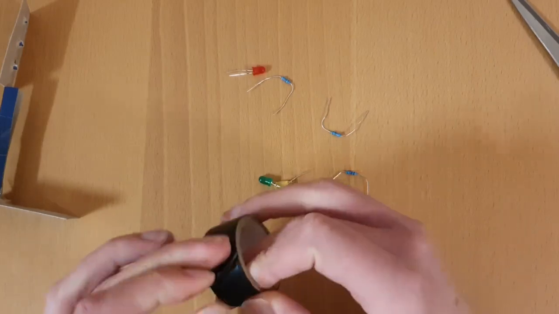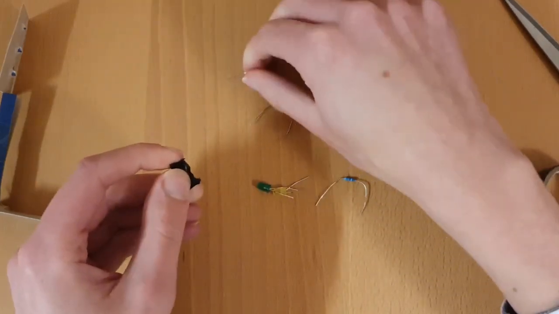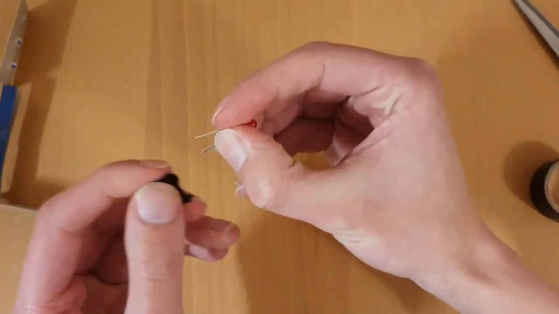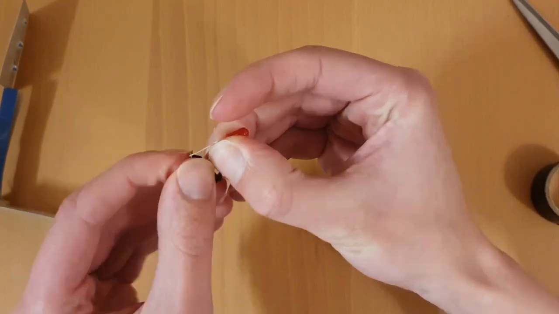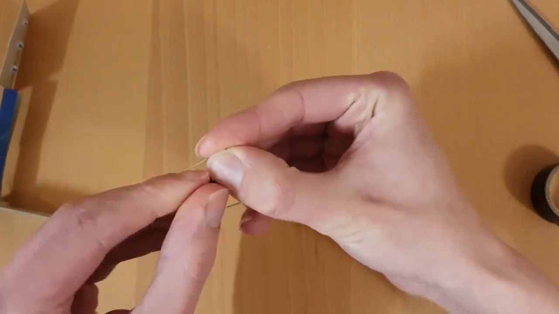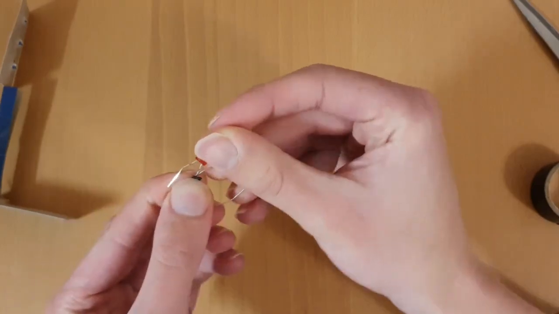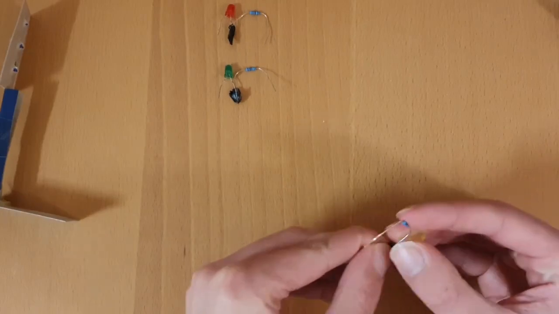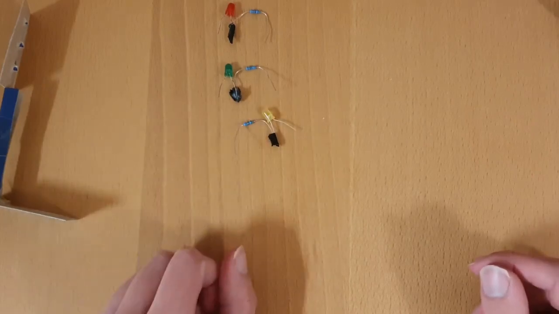This is called electrical tape. The only reason I'm using it is it's more sticky than normal tape. It's a little bit better for sticking them together. You could use normal tape, anything that keeps these two together so that a circuit is created between them. So I'm just going to do that just now. There we go. So that's my first one. Okay, that's me got them all connected like that.